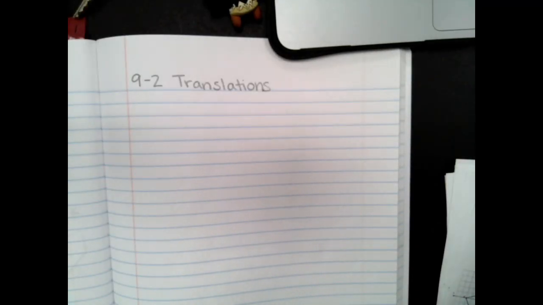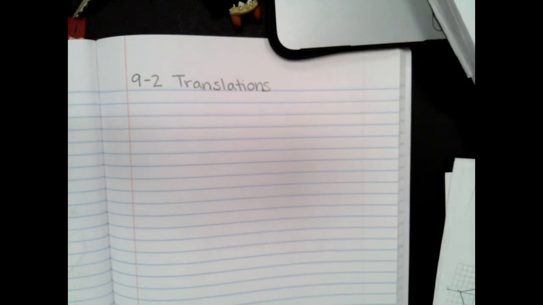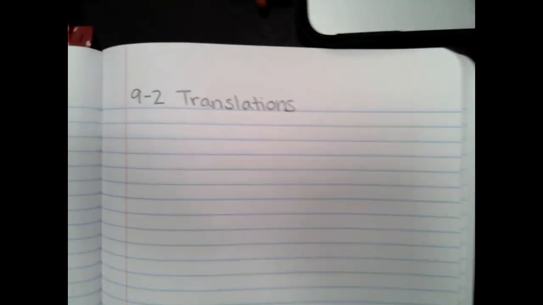All right, we're going to go through a little bit of what a translation means, and the 3 different ways to show a translation. And then we have 2 examples we're going to do.